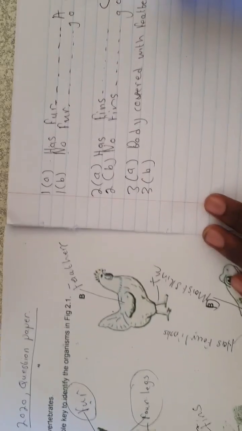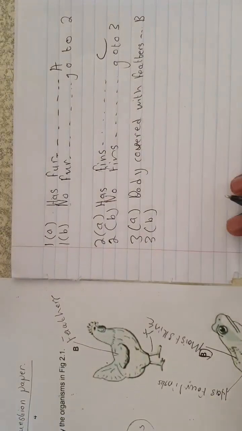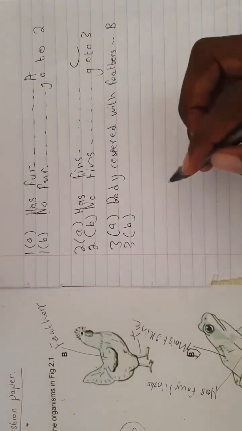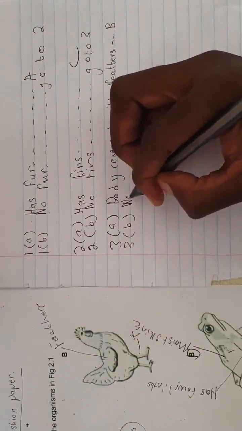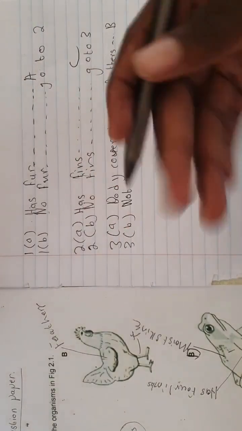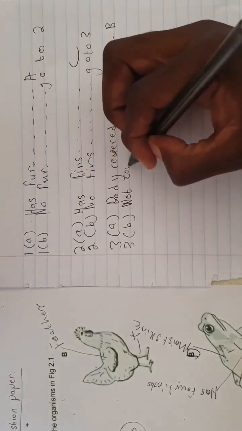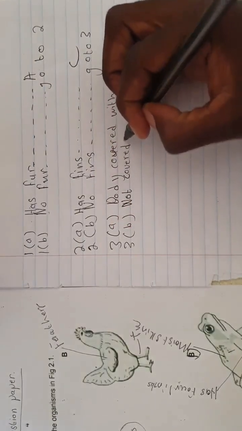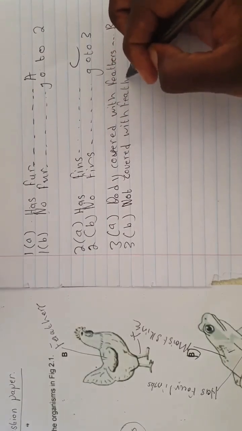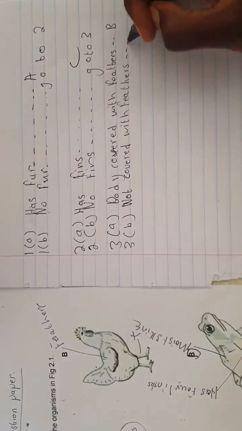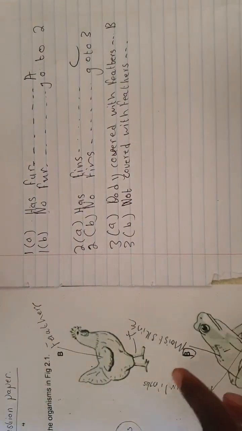And then which one has feathers here? It's the chicken, so you say B. And then you say body not covered in feathers. So it's just like I said, these 2 statements have to be the opposite of each other. Not covered with feathers. And which one is that one? The remaining one that is not covered with feathers, it's this one, D. It's the only thing remaining.